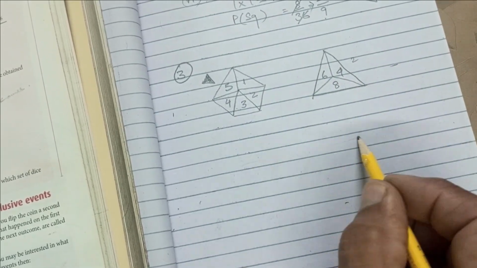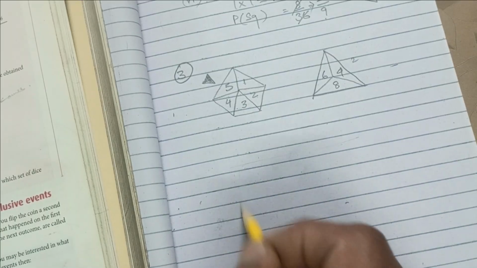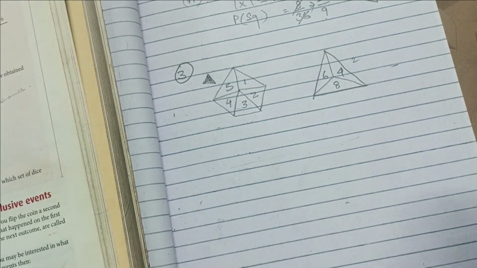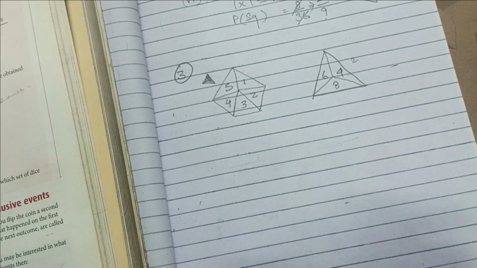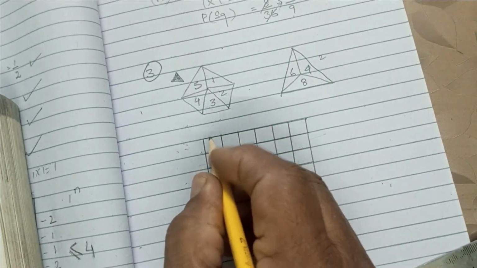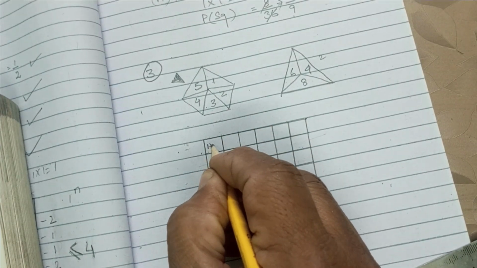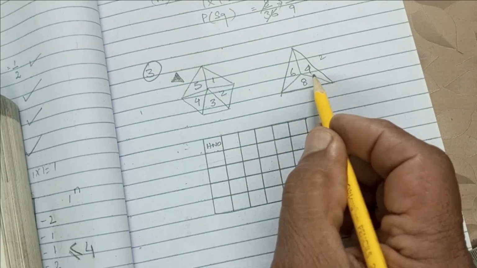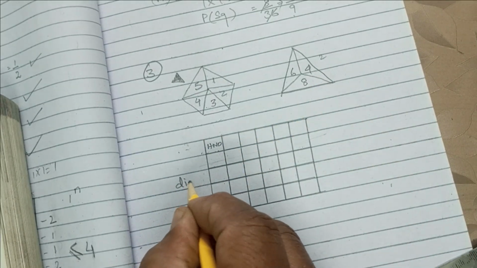On one side we'll be showing columns, and on the other side rows. Then we'll see how. Let me make the grid first. Okay, now this is the table. I sometimes call it a grid. Now we have to record the higher numbers over here. Higher numbers. Okay, now let me take the die over here.